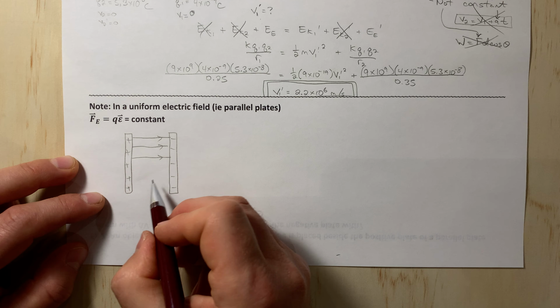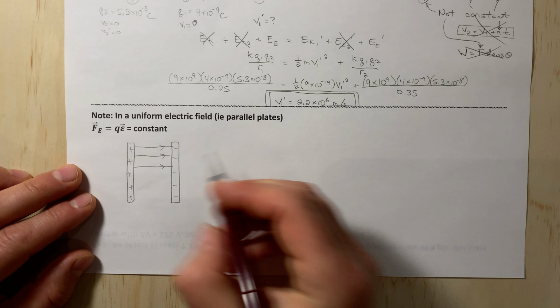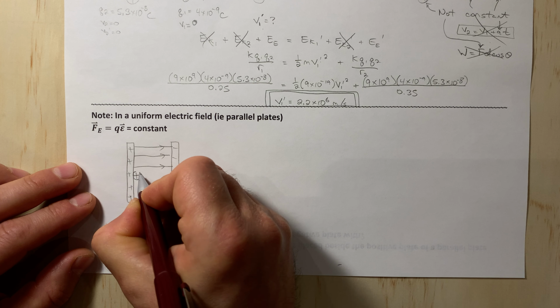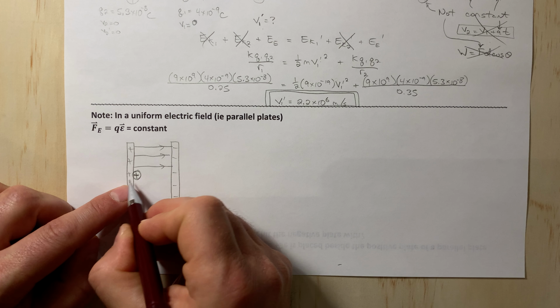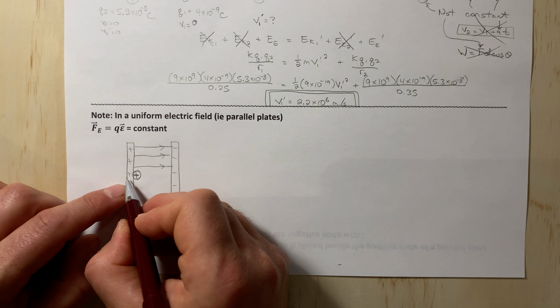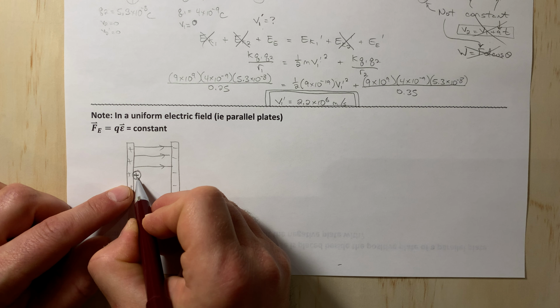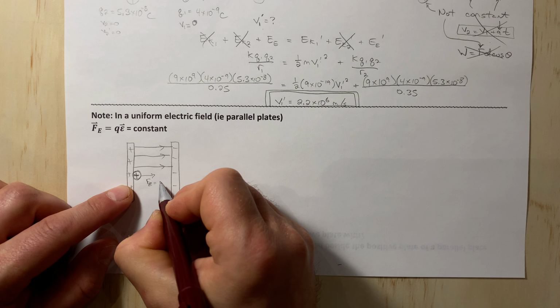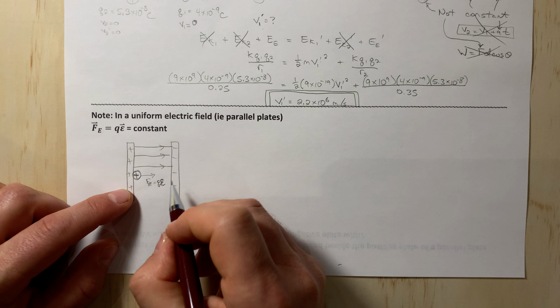I just want to draw in here, so I'm not going to continue it, but in there it's nice and uniform. Something that scientists or engineers will often do with parallel plates is put a charged particle right next to the positive parallel plate, if it's a positively charged particle, because this plate is going to repel this charged particle. It's going to experience a force going out this way, Fe, that's equal to Q times E. Hopefully you can read this. Zoom in if you're having trouble seeing my writing.